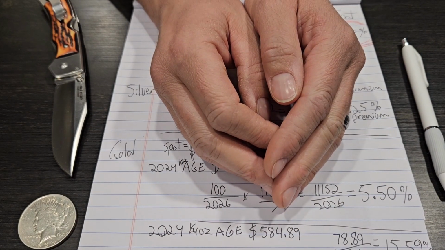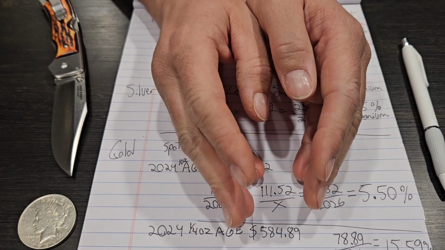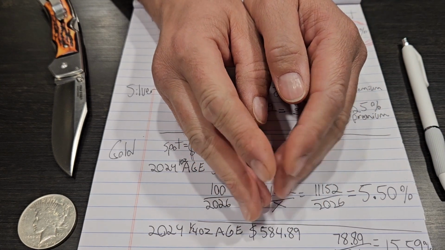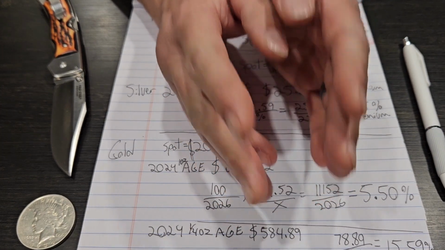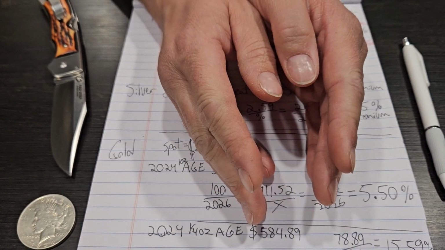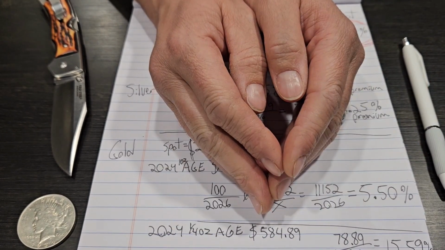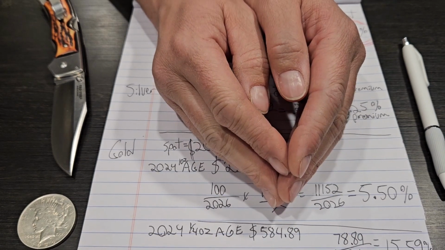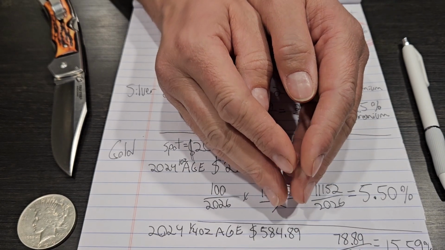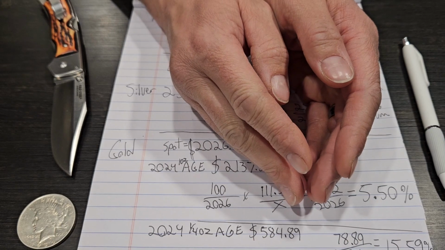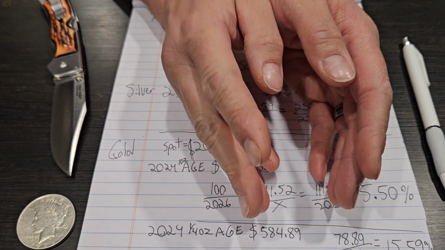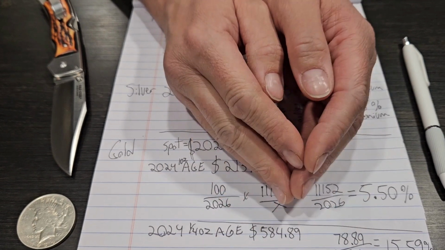Today I wanted to go over with you guys percentages of premiums. Now it's easy for us all to see what the premium is over spot. You take the total amount minus the spot price, right? That gives you the premium amount. And when you're primarily dealing with just one item or shopping around like that, that can be pretty easy. You just get the lowest, whatever.